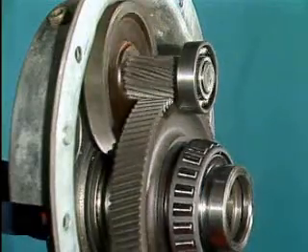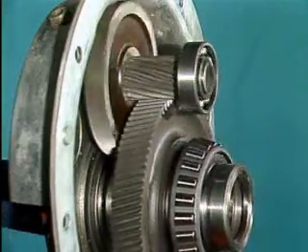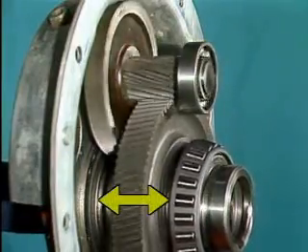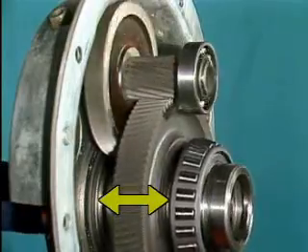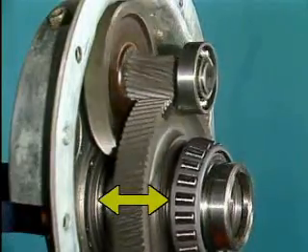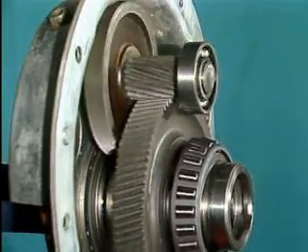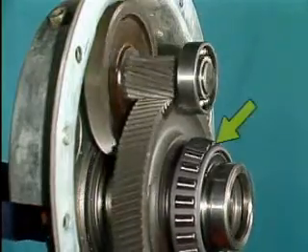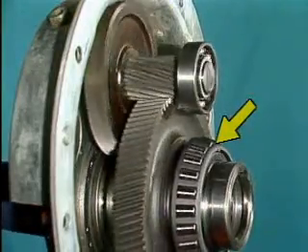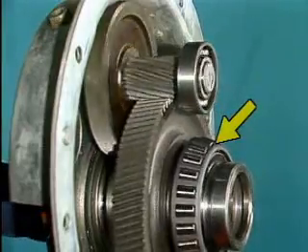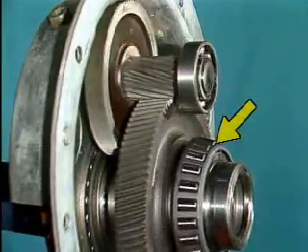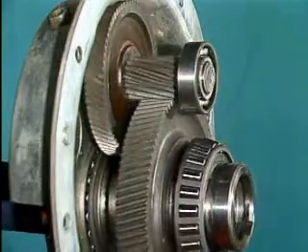gears are used. The problem is that as helical gear teeth mesh, an axial thrust is developed along the shafts that support the gears. In other words, the gear and shaft try to move sideways. One of the ways to compensate for this thrust is to add a thrust bearing on the gear shaft. A thrust bearing absorbs axial thrust and holds the gear and shaft in the proper position inside a gearbox.